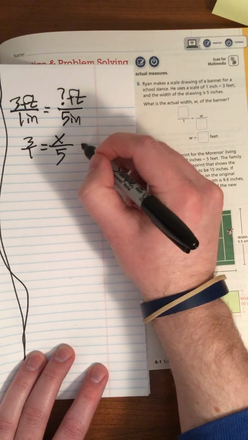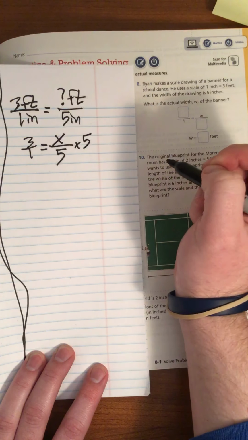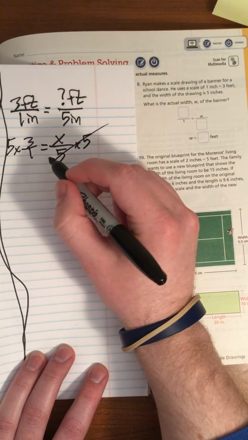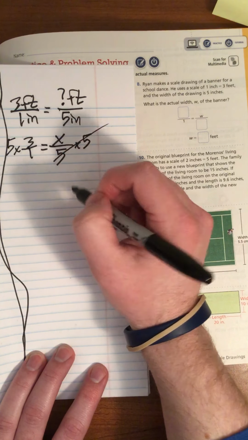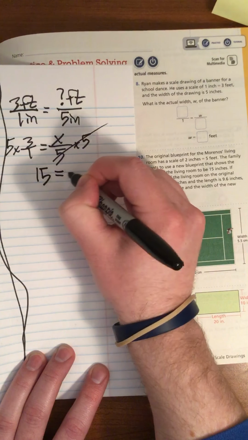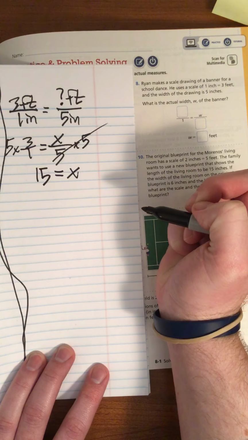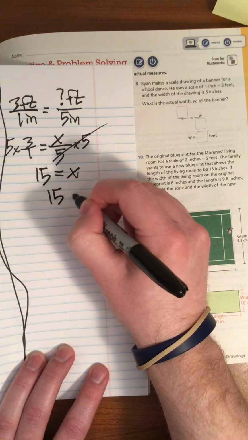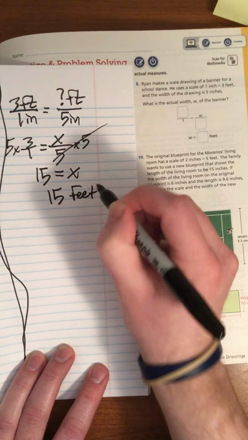X is being divided by 5, so we multiply by 5 on both sides. All right, 5 times 3 over 1, or just 5 times 3, gives me 15 equals x. So we know the width of the actual banner is going to be 15 feet.